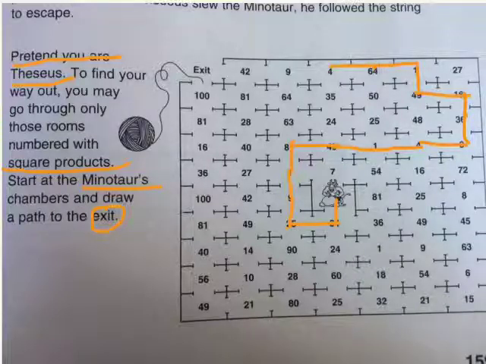Now we can go to 35 or 9. Was there 9? I guess 3 times 3 equals 9. What about 35? 5 times 7 equals 35? No. So we have to go to 9.